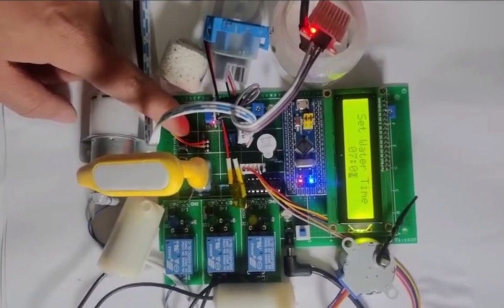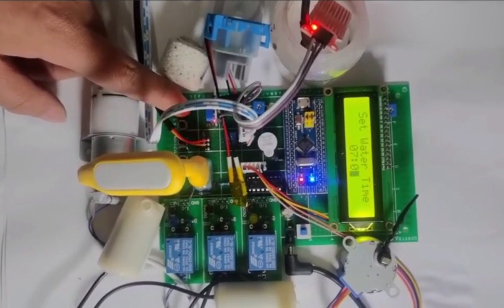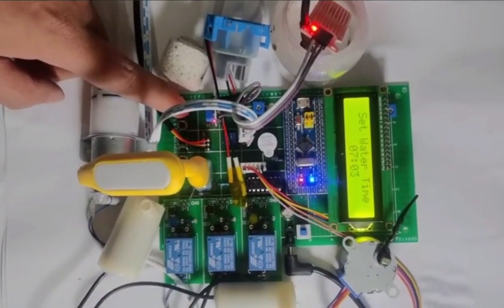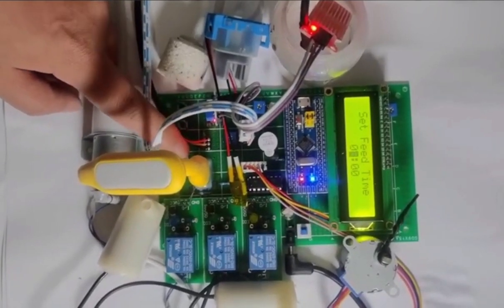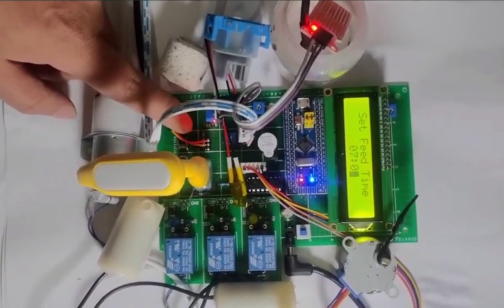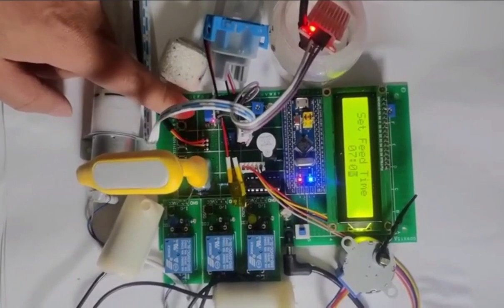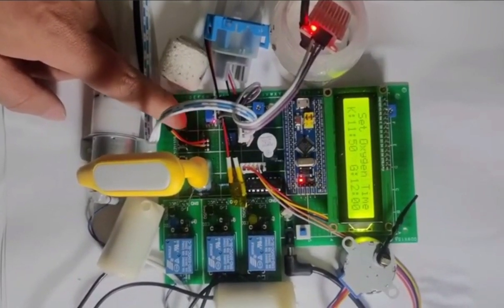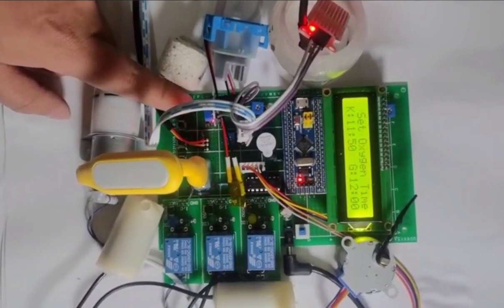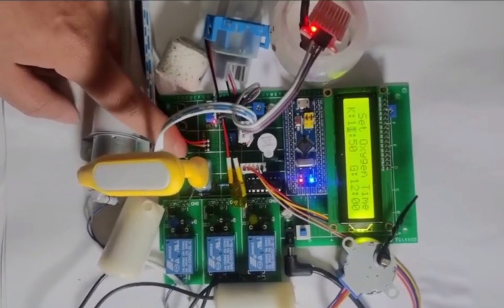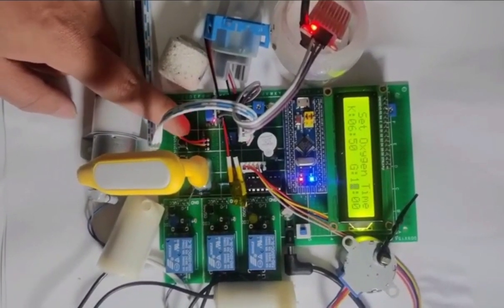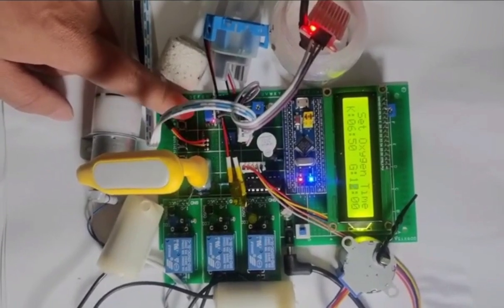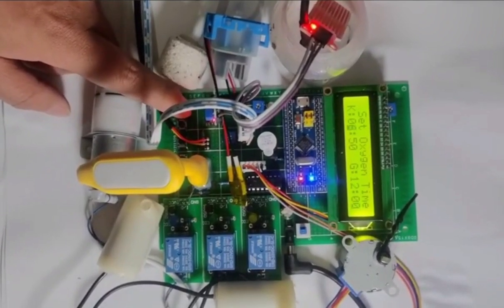Then press again to set the feeding time. Long press to enter the setting mode. Second is plus, third is minus. If you want to stop halfway, just press the fourth button to quit. Now let's keep going. Let's say the time now is 7 o'clock and I want to set 7:03. So when it's 7:03, the system will start water changing. Long press to exit.